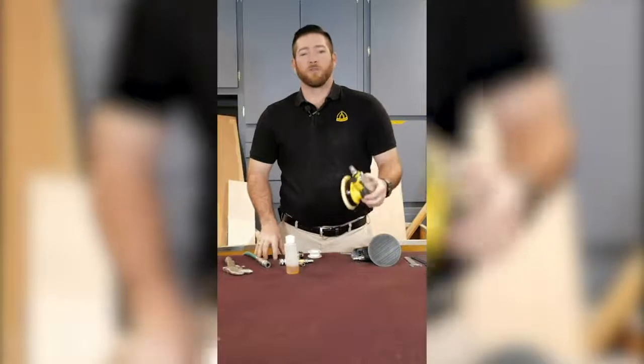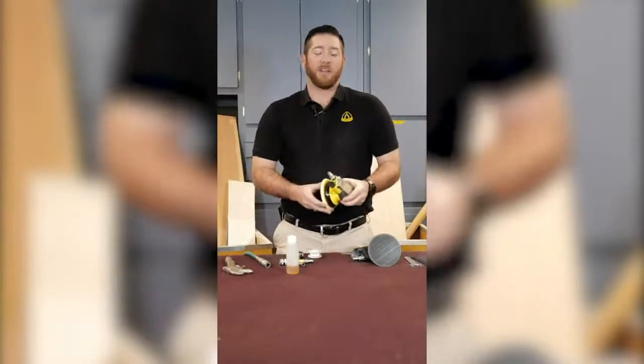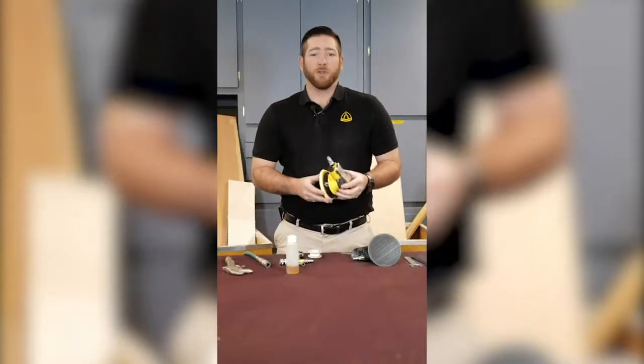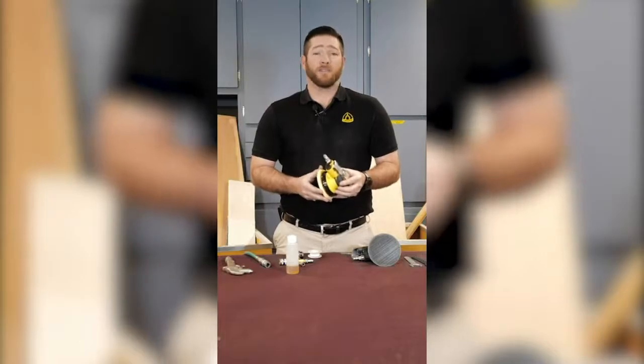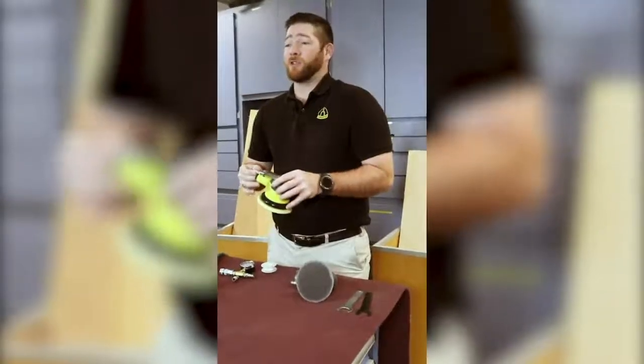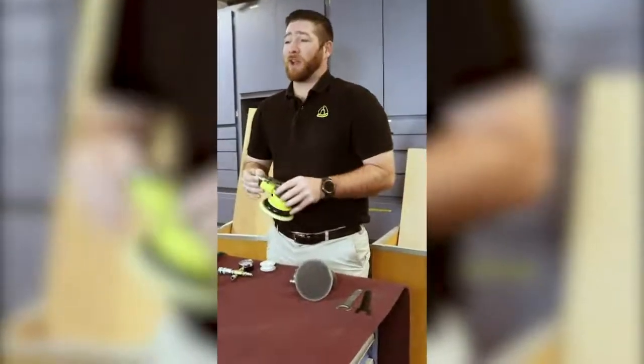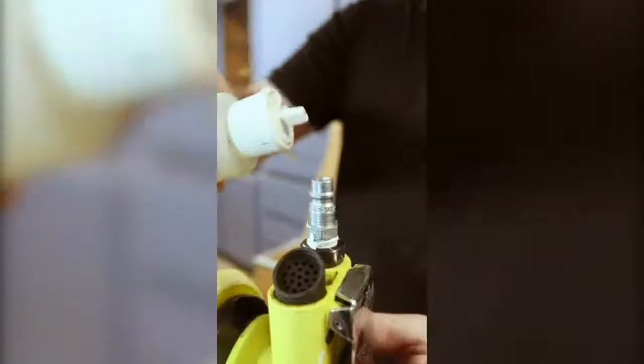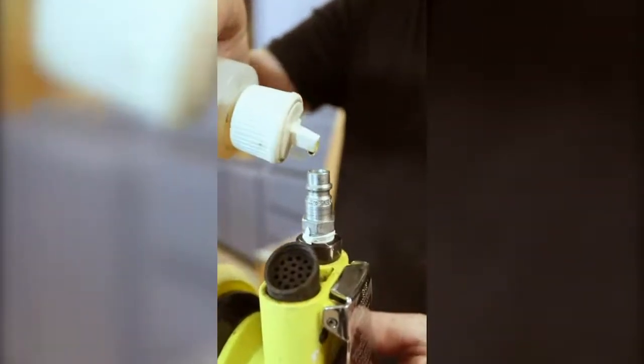I have a random orbital sander right here. Every time I use this, I need to add air lube to it. The air lube is going to help lubricate the engine. Depending on how long I'm going to use this tool determines how often I need to put the air lube into it. Just 2 to 3 drops right into the air inlet plug.